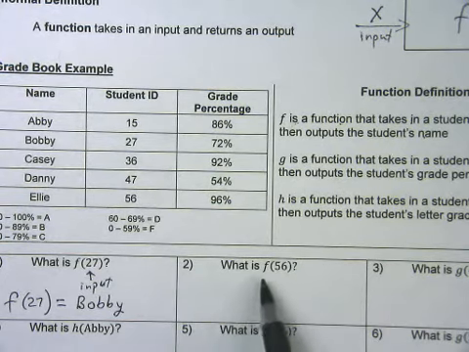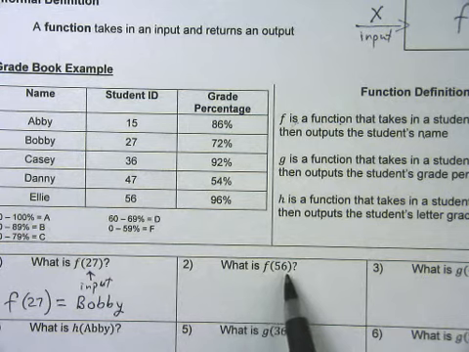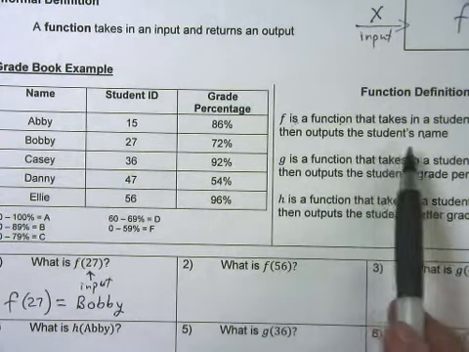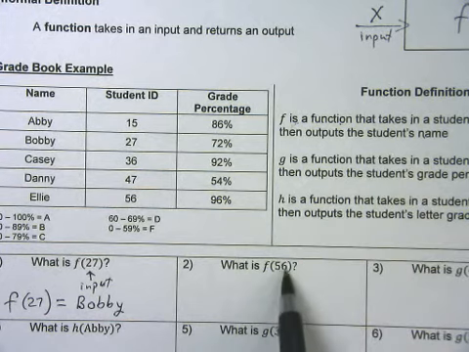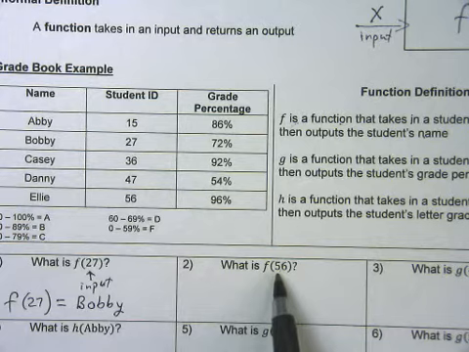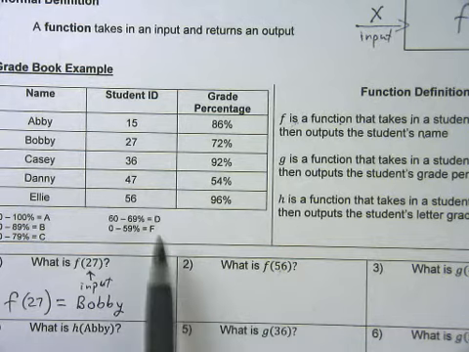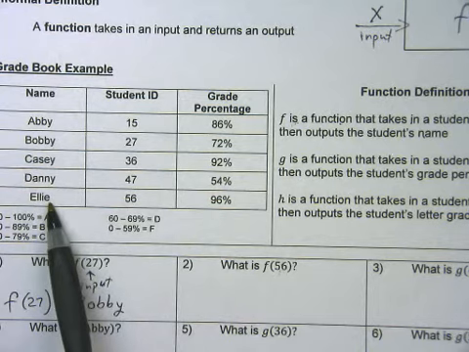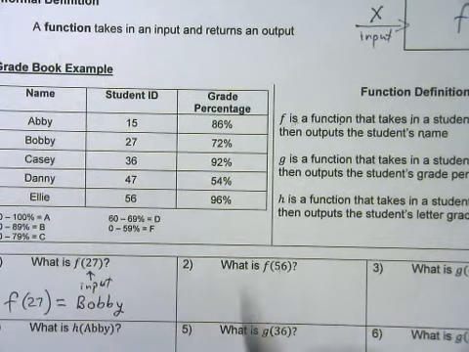Let's do another one. Number 2, what is f of 56? Again, 56 here is our input. If we tell the function or the computer program 56, it's going to output the student name. So if we tell the computer 56 is the student ID number, the name it will spit back at us is Ellie.